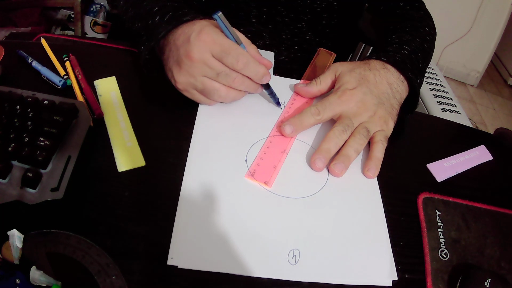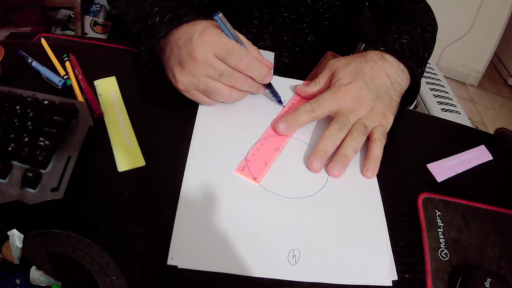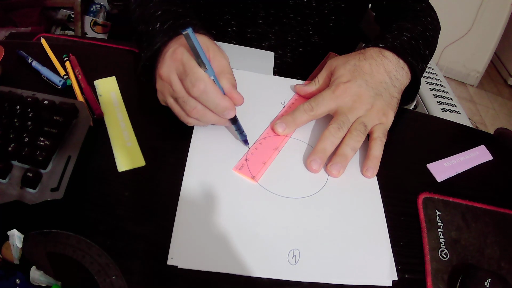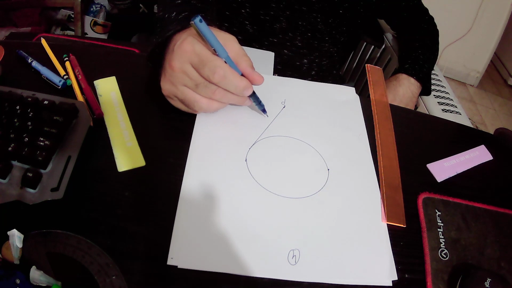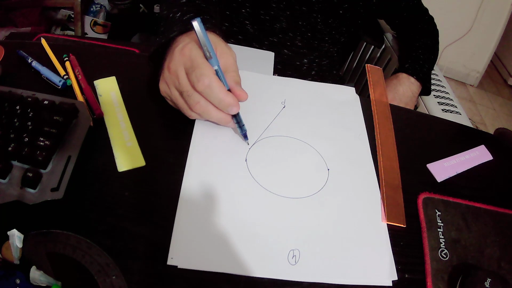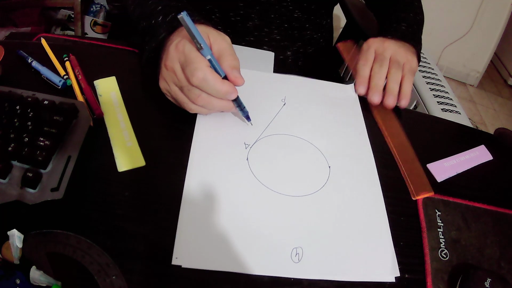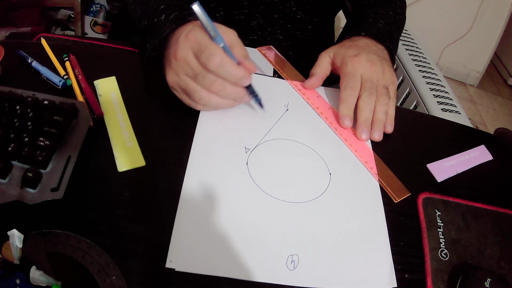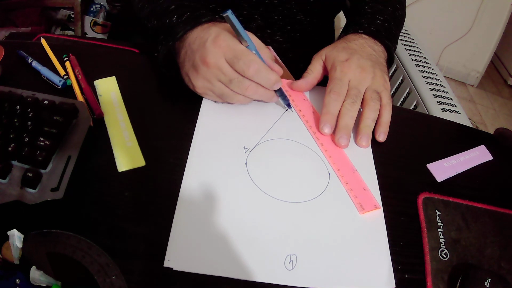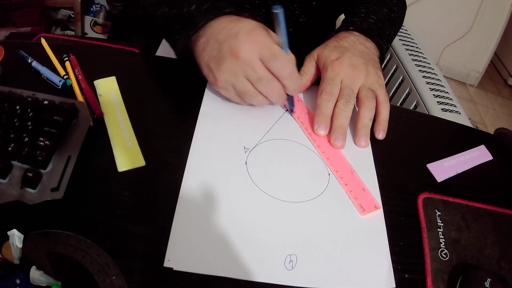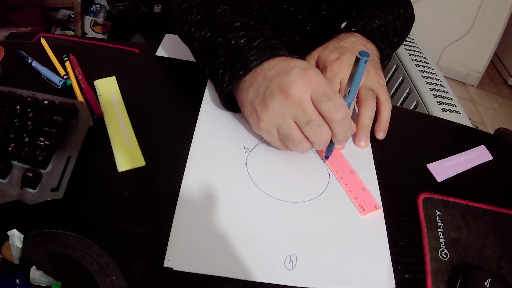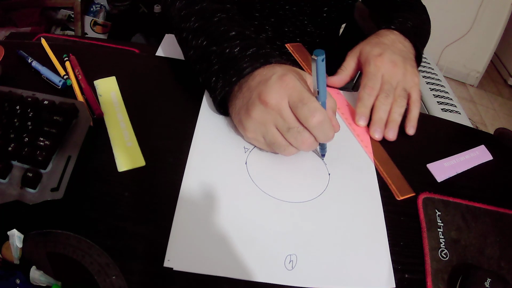the first tangent, we will define the touching point between this tangent and the circle as point A, and we will draw also a second tangent from point P to this circle. So this is the second tangent to this circle.